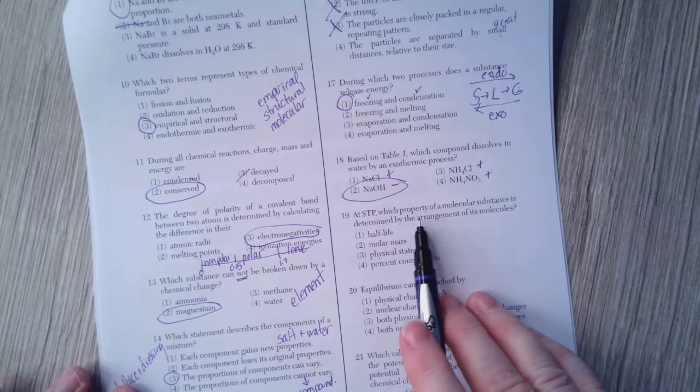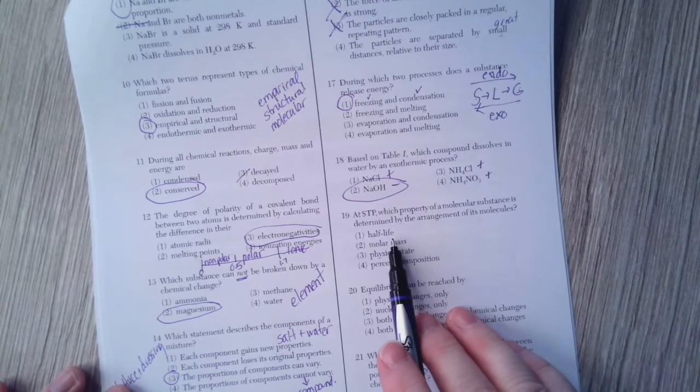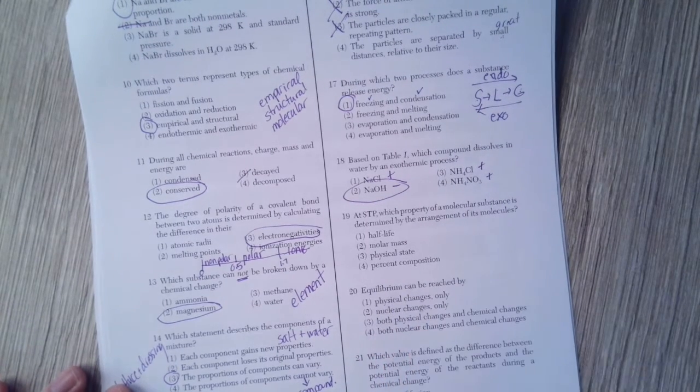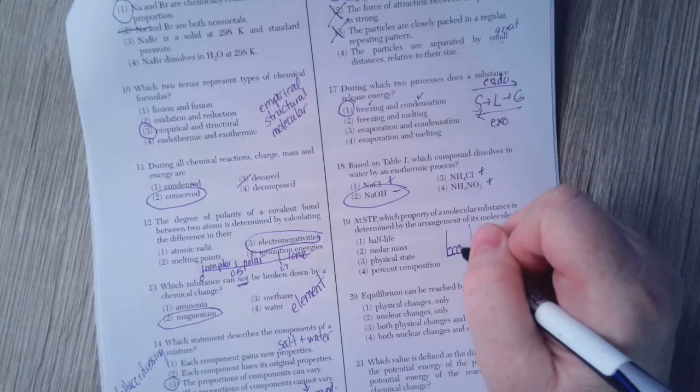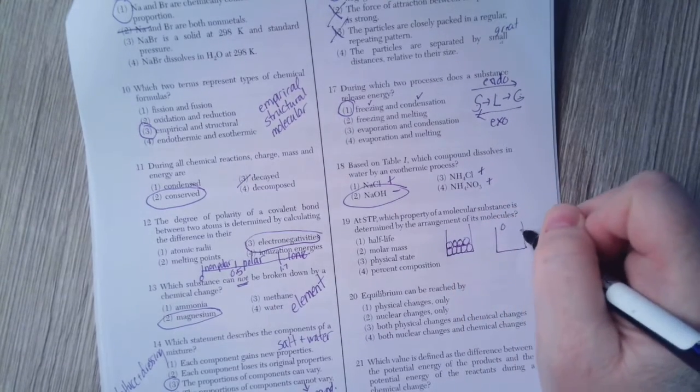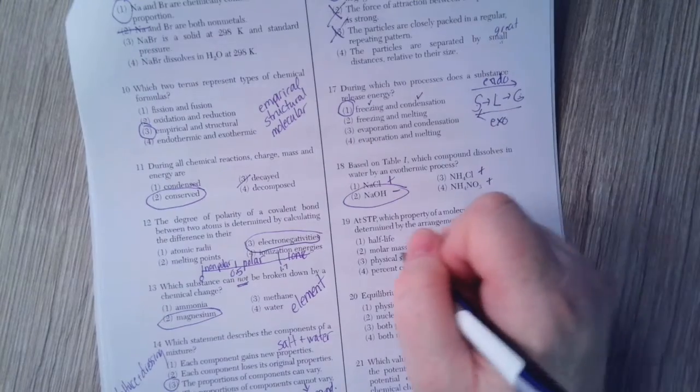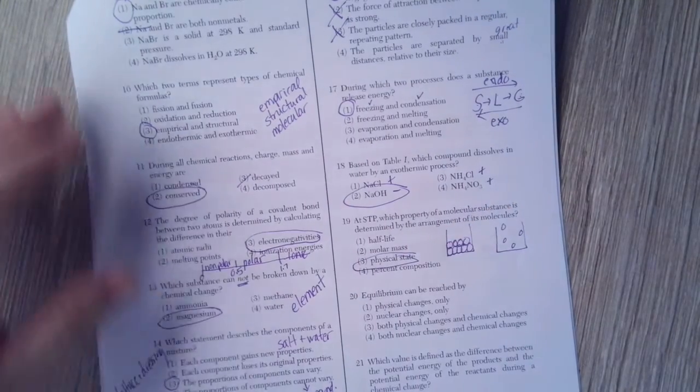At STP, which property of a molecular substance is determined by the arrangement of its molecules? Okay, so how the molecules are arranged, for example, like this versus like this, right? Its physical state, whether it's a solid, a liquid, or a gas.